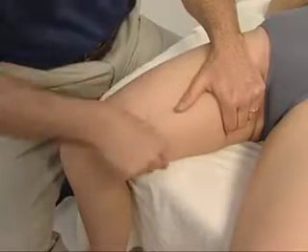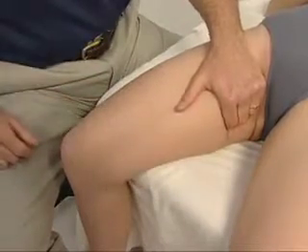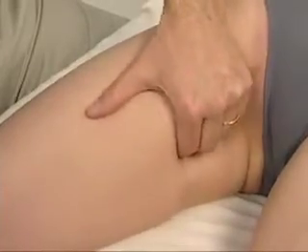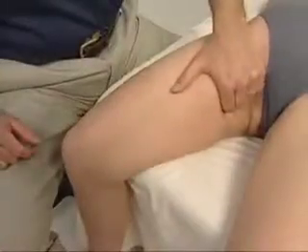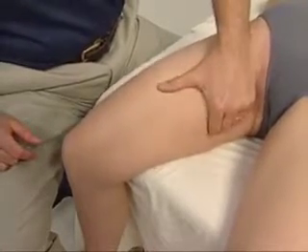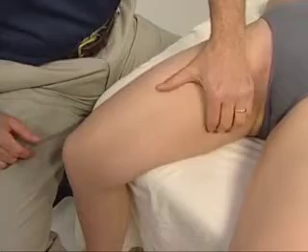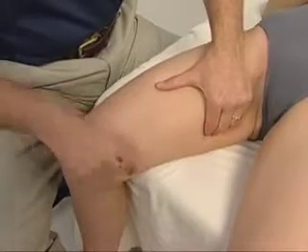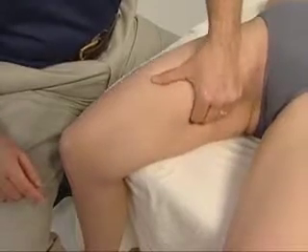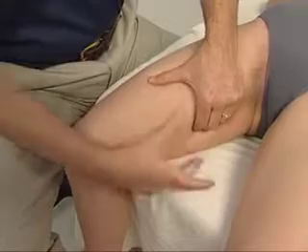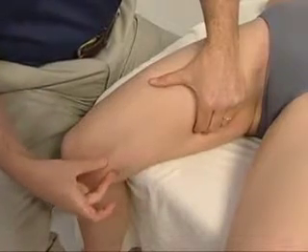We can also ask the client to extend the thigh at the hip joint against the resistance of the table, and this will also engage the adductor magnus so that we can then palpate across it perpendicularly. Once we have found the adductor magnus, we can then continue to follow distally as far as possible as the client continues to contract and relax the adductor magnus against the resistance of the table.